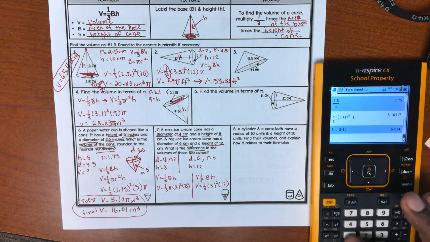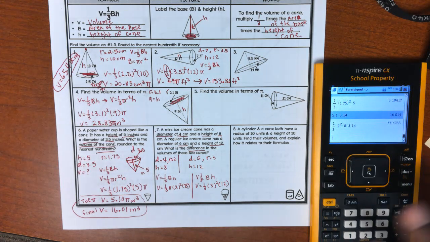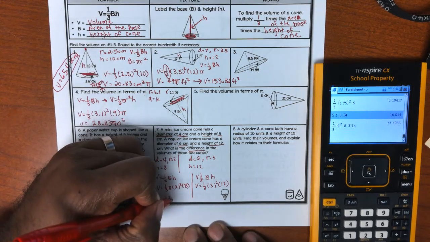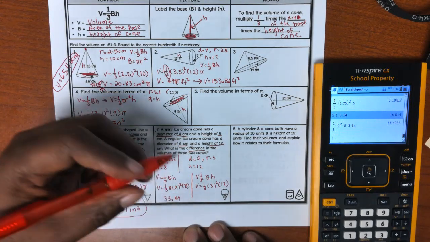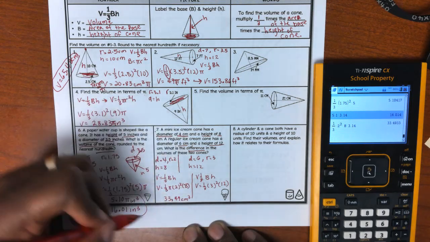So first one, 1/3 times 2 squared times 8 times 3.14. It's going to give me 33.49, and that's going to be centimeters cubed. So that's the first one.